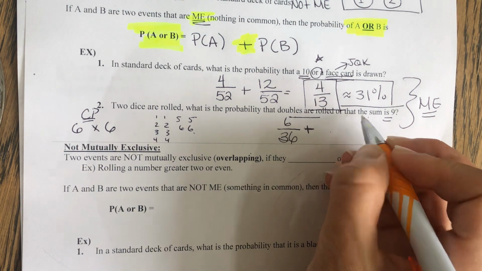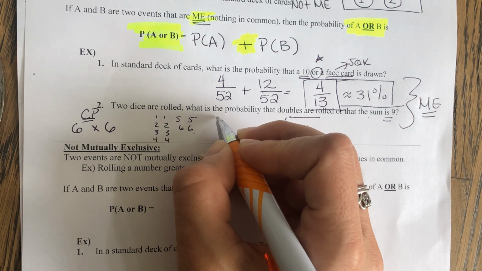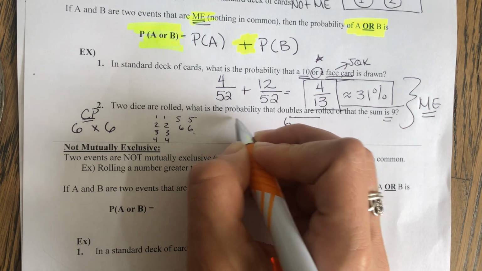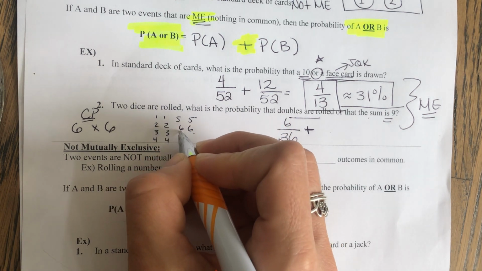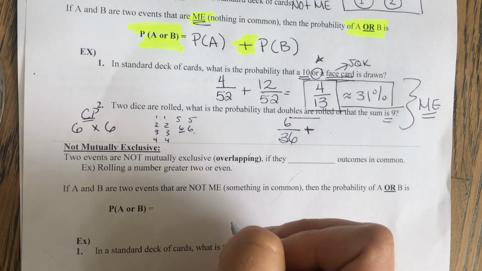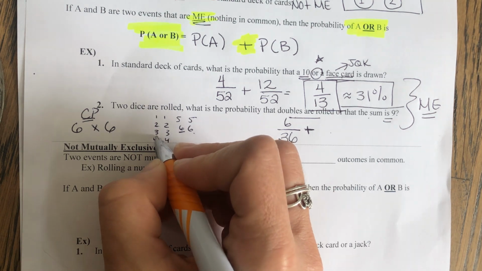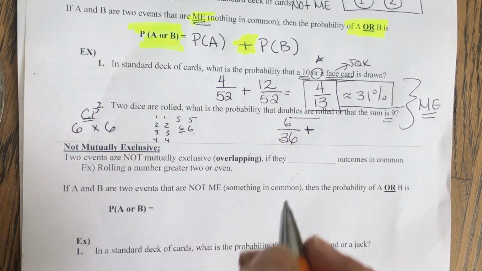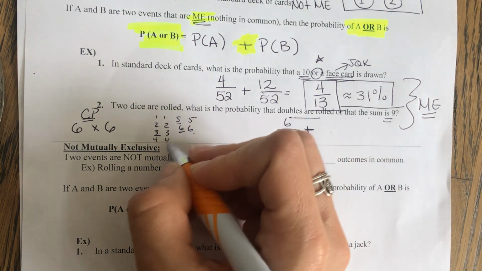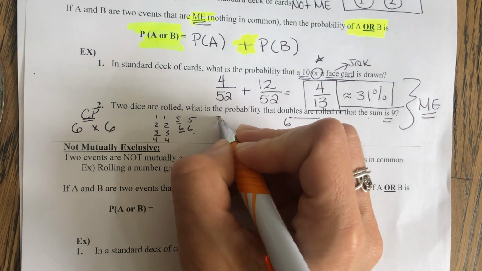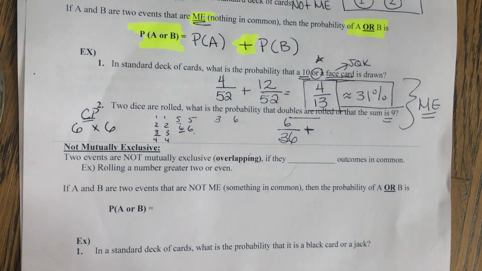What's the probability the sum is 9? All right, let's see. Well, 1 cannot match up with anything because it's 1 and 8. That can't work. 2 can't match up with anything because the highest number is 6, right? Okay, so we want to figure this one out. 3 and 6. So on my first die, I can roll a 3 and a 6.